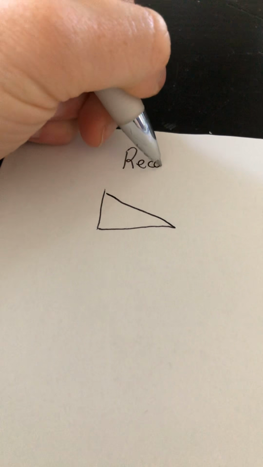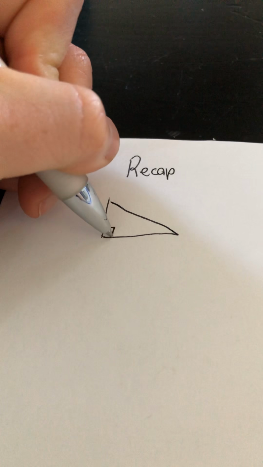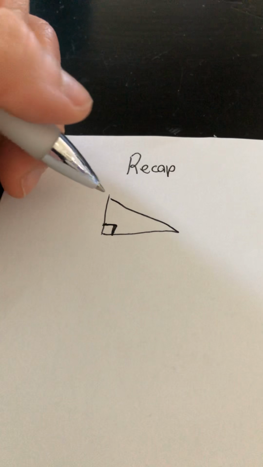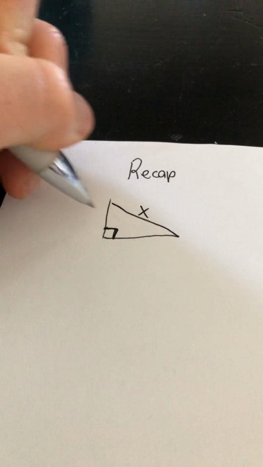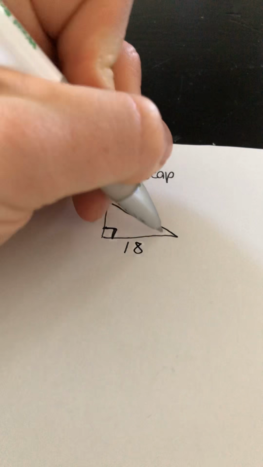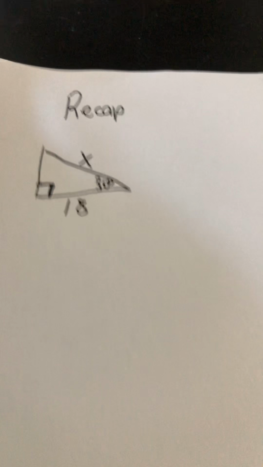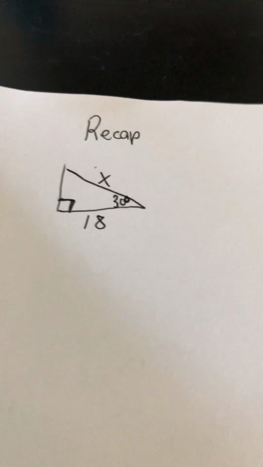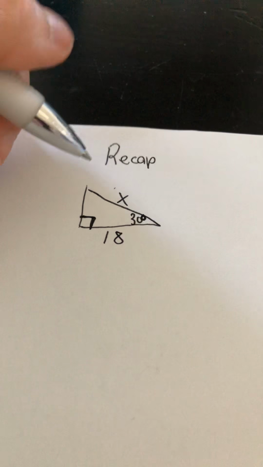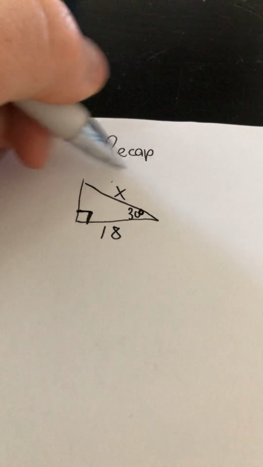So, from yesterday, let's go ahead and draw a right triangle. Recap. Make sure we have a right angle in there. Okay, so how's about this? X, 18 and 30 degrees. So here is our triangle. That is 30 degrees, not 330 degrees. X and 18. Okay, so we are going to set up and solve for X here.